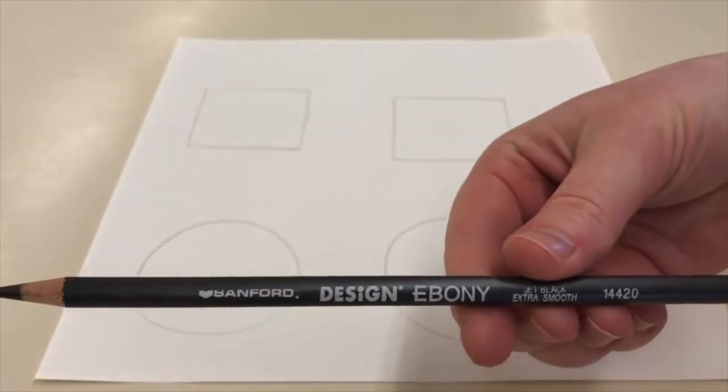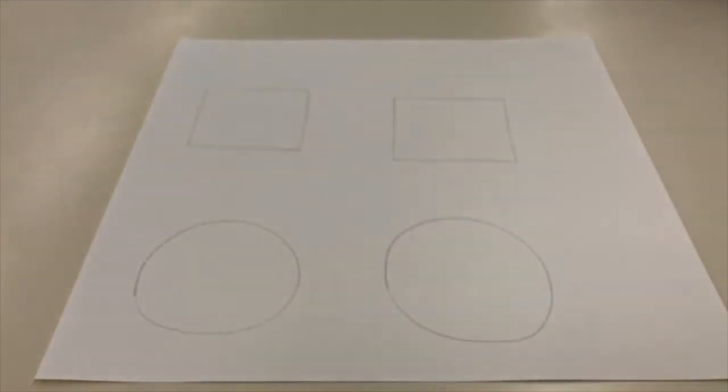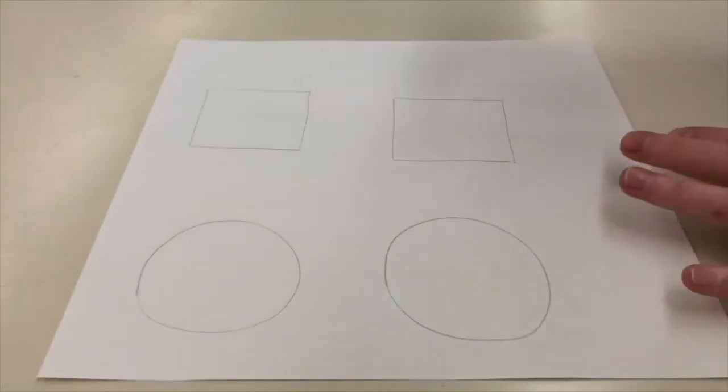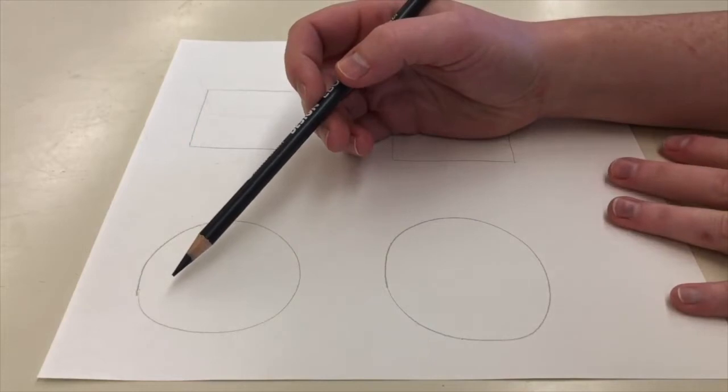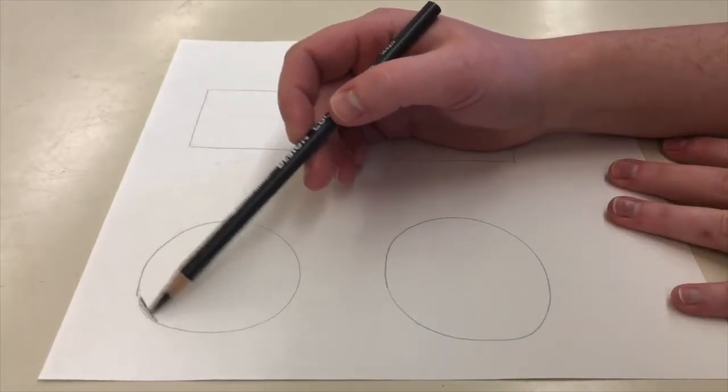For today's demonstration, I'm using a Sanford ebony pencil. Today I will show you how to create a gradation of value without using your finger or any other blending materials. Ebony pencil is really soft, so it's really great to use when you're trying to create a very large range of values.